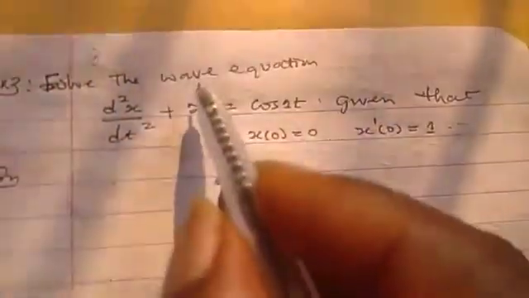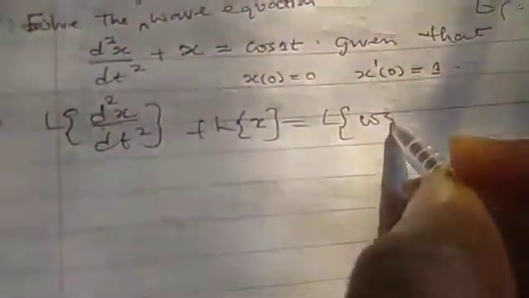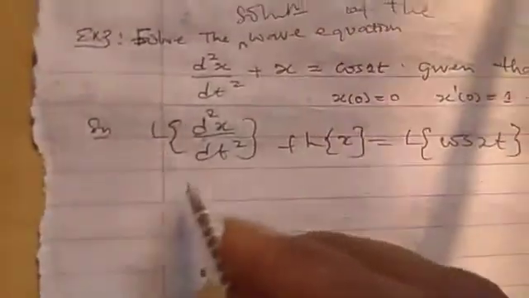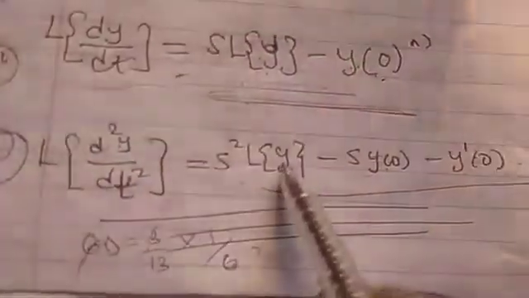So let's take another example. Find the solution of this wave equation. So we want to use Laplace transform to solve it. Now the first thing is we take Laplace transform of this, plus Laplace transform of x, is equal to Laplace transform of cos 2t. This is just the same thing as this. It's just that y is being represented by x. So it's still the same thing.